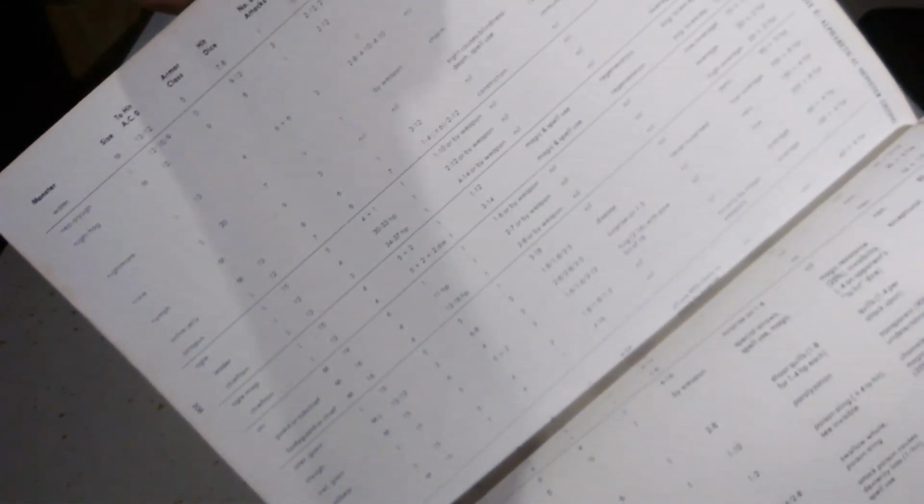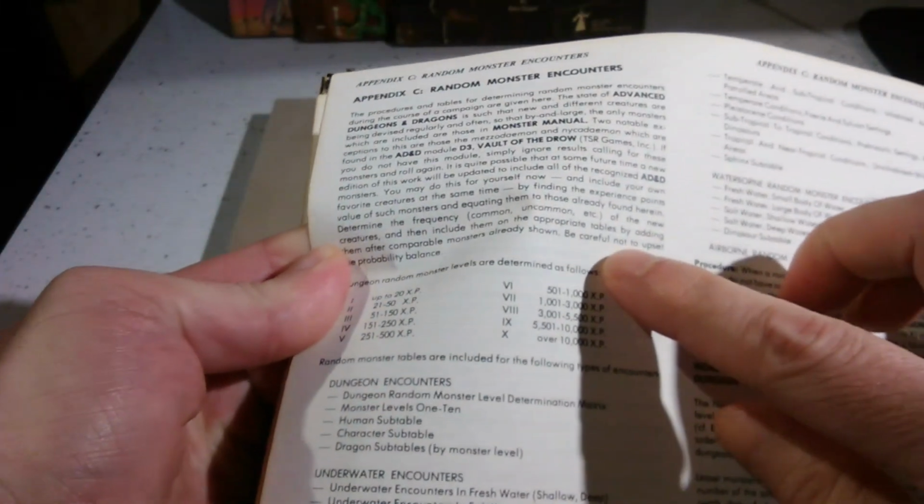So if you look on page 174, you'll actually see a list of monster levels, and that can be used with the spreadsheet on the back of the Dungeon Master's Guide. And what you want to do is look at the XP values and then go back and consult this table to figure out what level monster you're looking at.